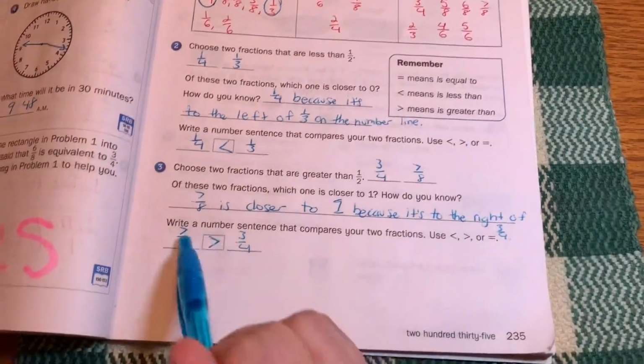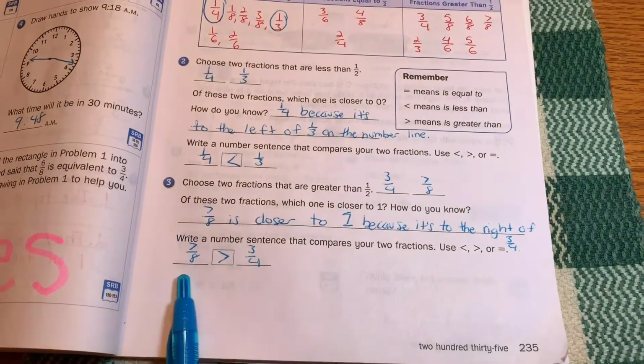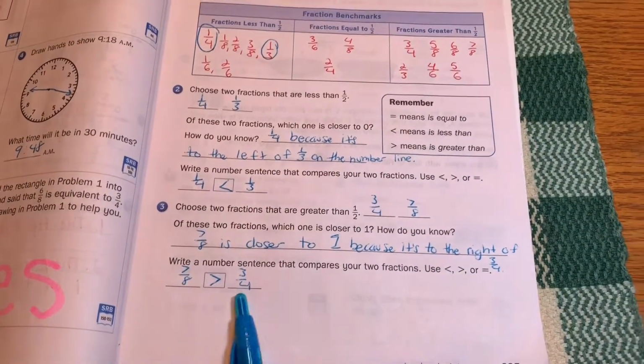All right, now it says write a sentence that compares your two fractions. So we did 7/8 is greater than 3/4.